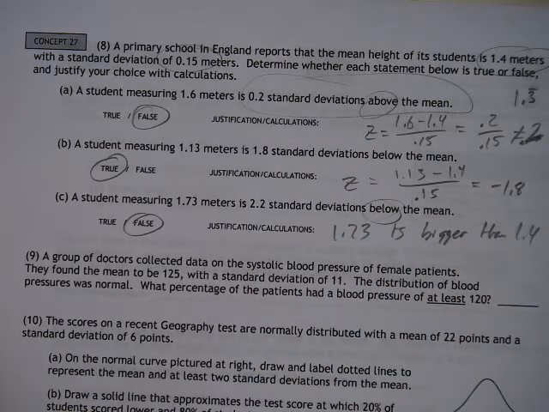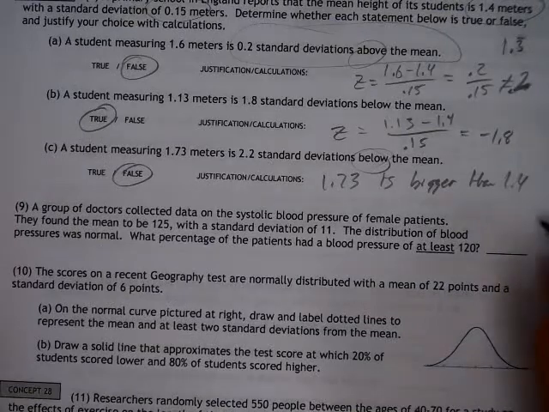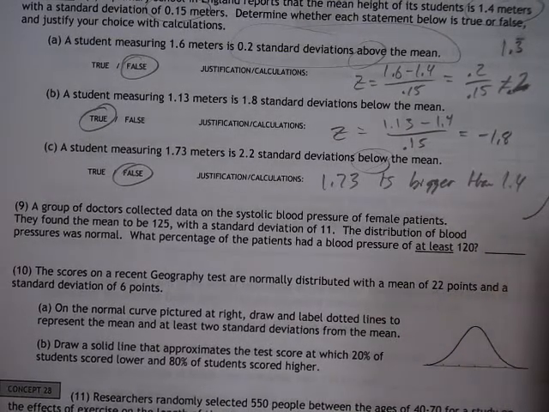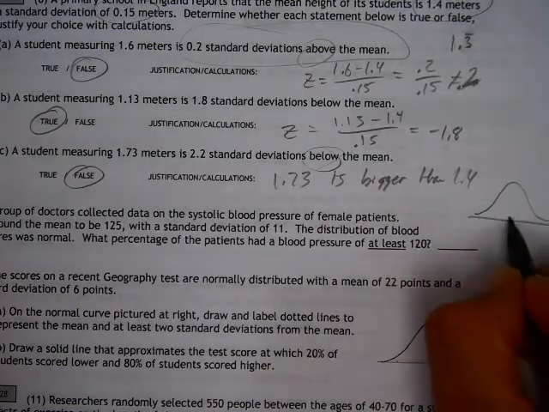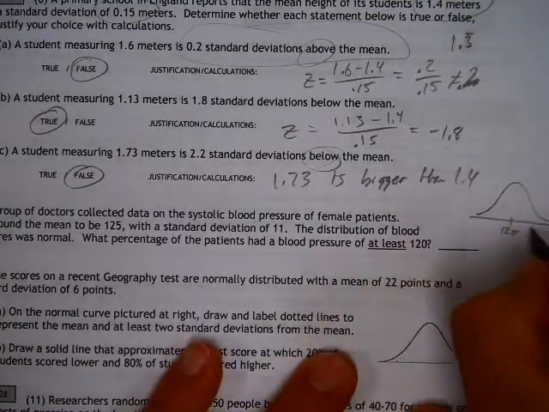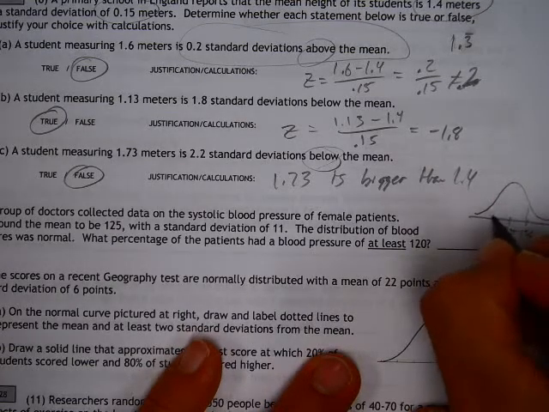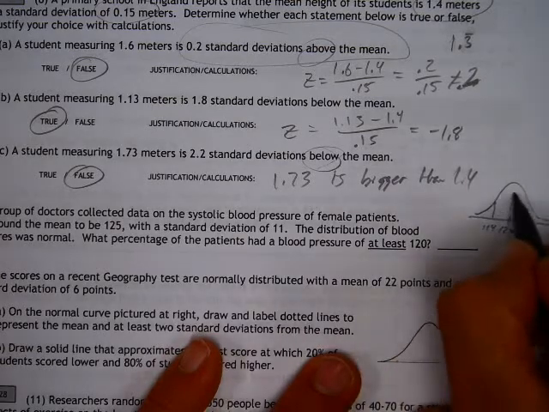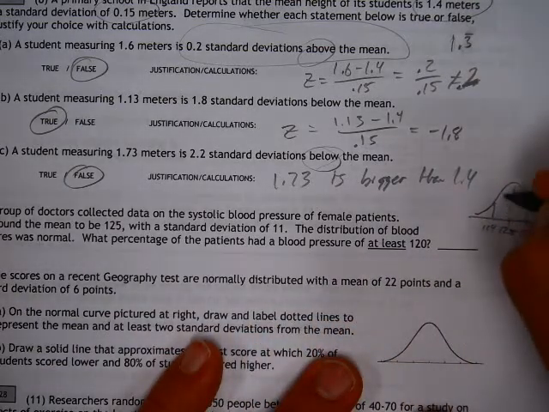So look at that. When we're talking about above and below average, I'll do this one really quickly while we're going because that was a pretty quick little deal. If you look at the normal model and you're told that it has a mean of 125 with a standard deviation of 11, now that means one standard deviation above is going to get me to 136 and one standard deviation below is going to be at 114. And we're told, what's the percentage of patients that are at least 120? Well, 120 is going to be somewhere in between here, and it shades to the right.